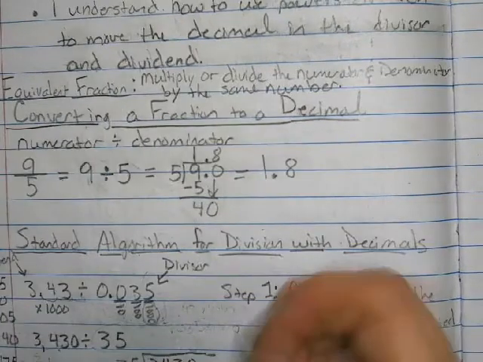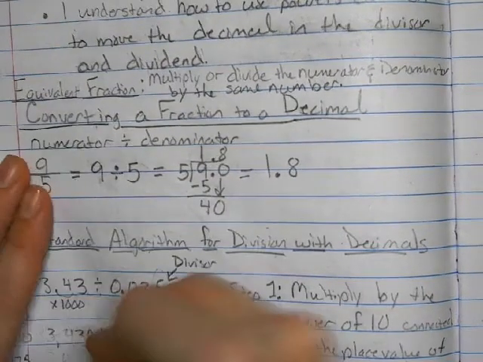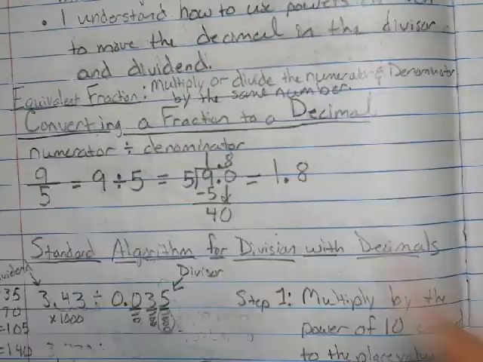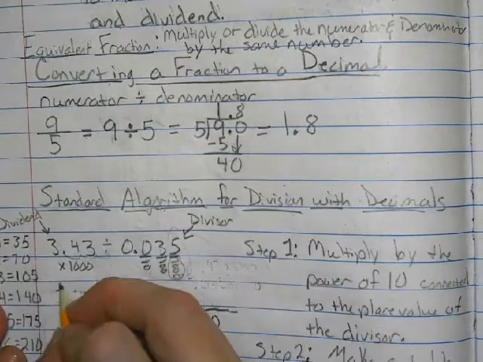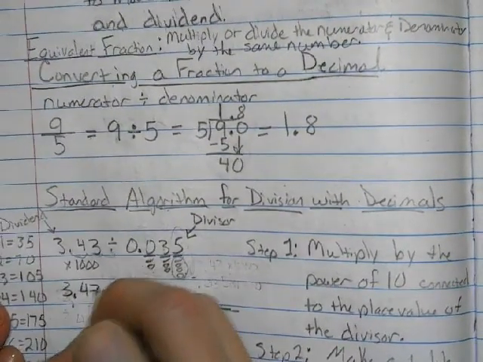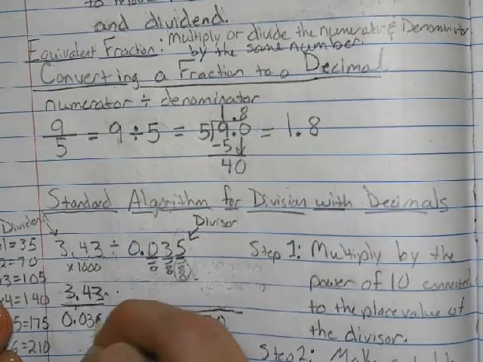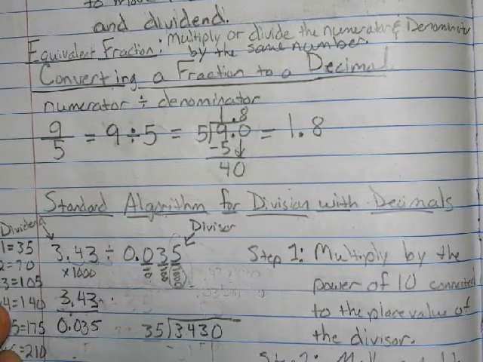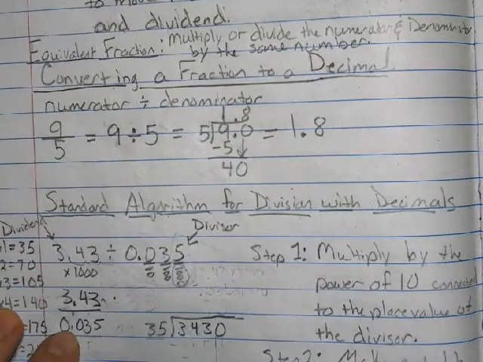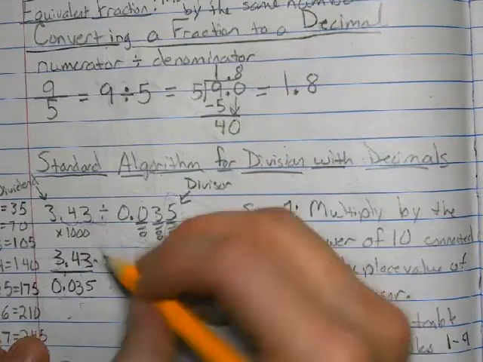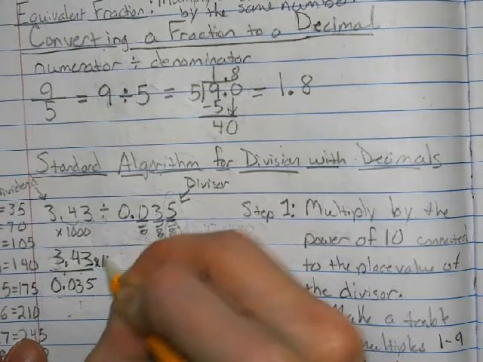So as a fraction, that would become 3 43/100ths over 35 thousandths. So now what I do is I have to create that equivalent fraction. So I multiply both by 1,000.